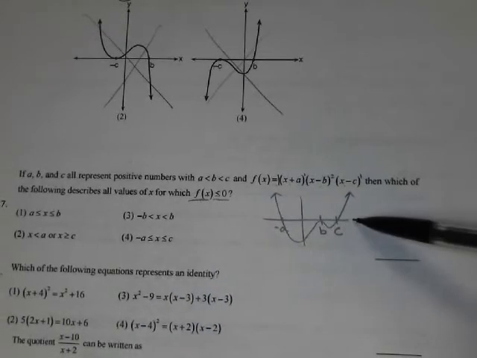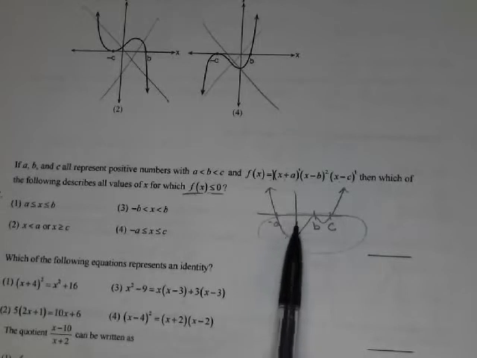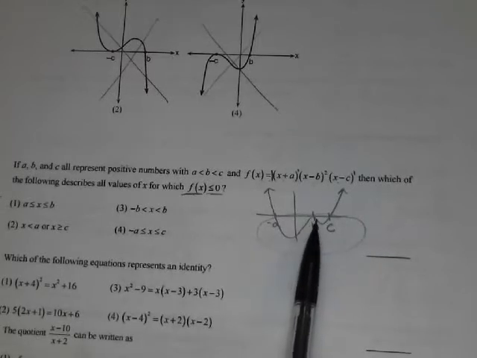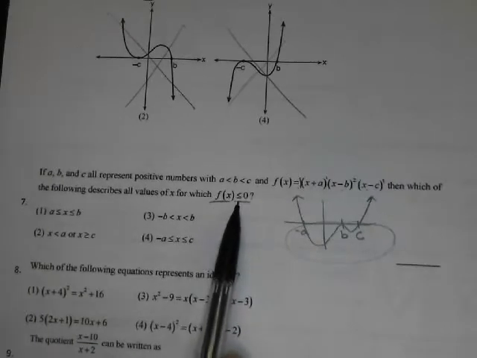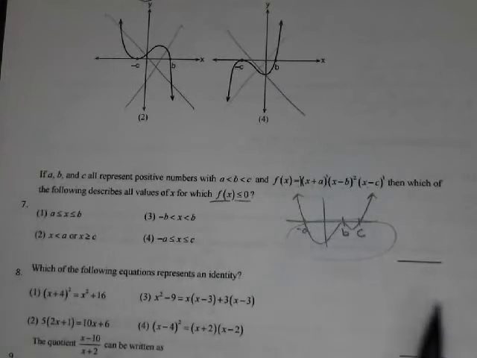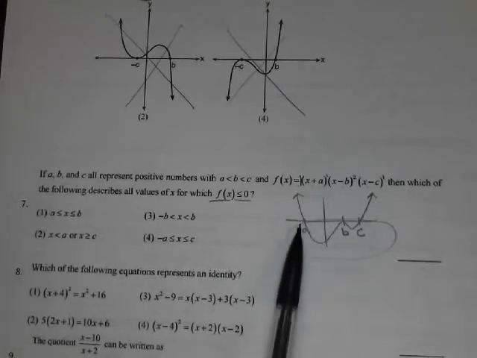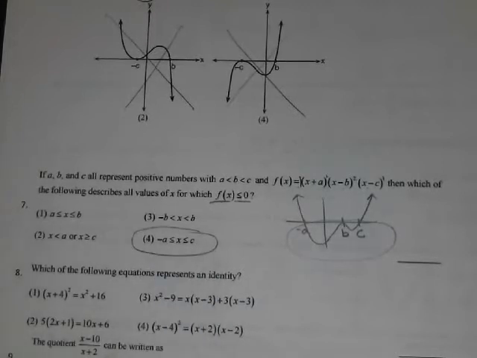In other words, when is the function underneath the x-axis? That's between negative A and B, and then again between B and C. So really the whole time, because it doesn't actually say just less than 0, it can actually equal 0, and right here at B it does still equal 0. So everywhere from negative A to C, it's below the x-axis, option 4.